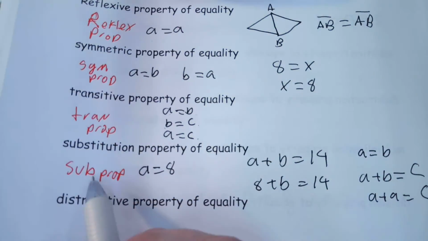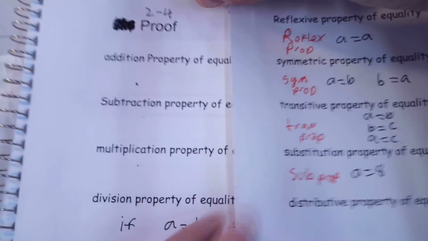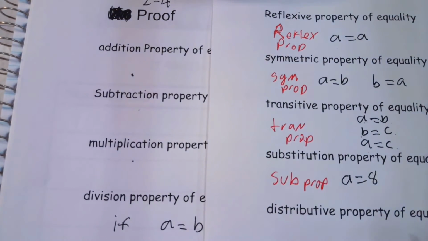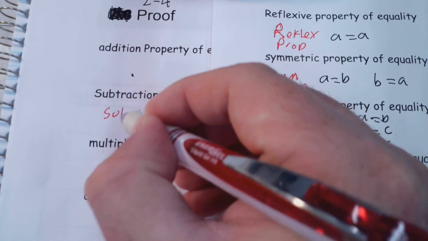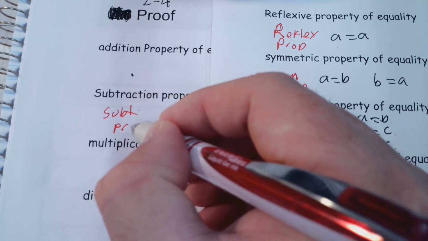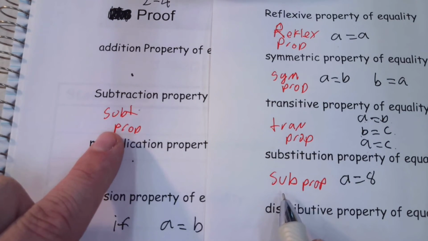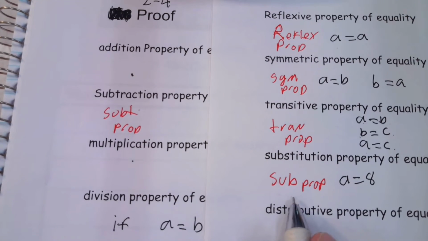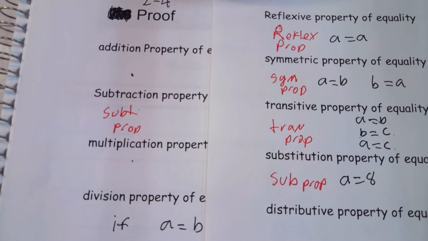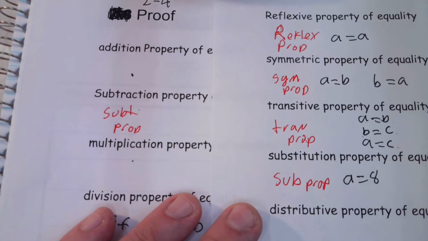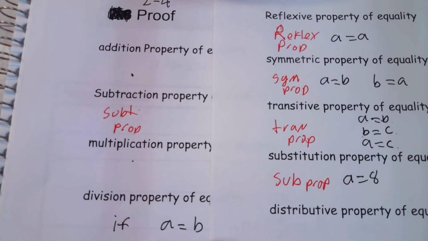If you're going to abbreviate substitution and subtraction, you have to have a difference. So usually I do subtraction like this and substitution like this. That way we don't have the same abbreviation. Okay, so if you abbreviate, do that. It is not my job to make you write a whole bunch of stuff. It's my job to make you understand what you are doing.